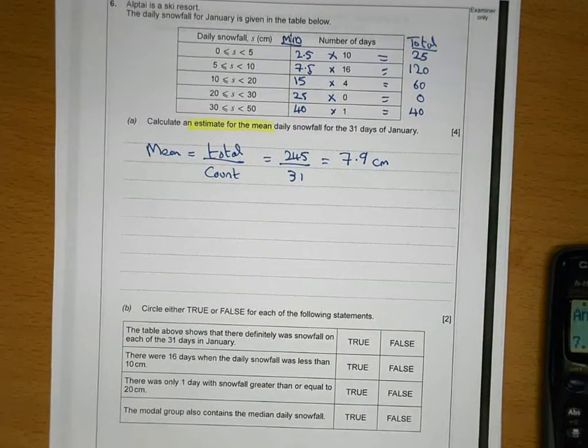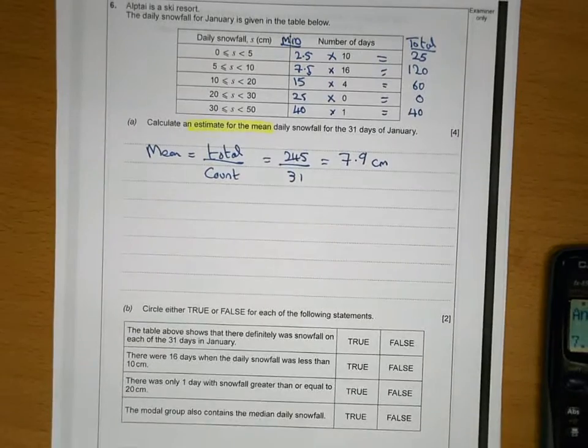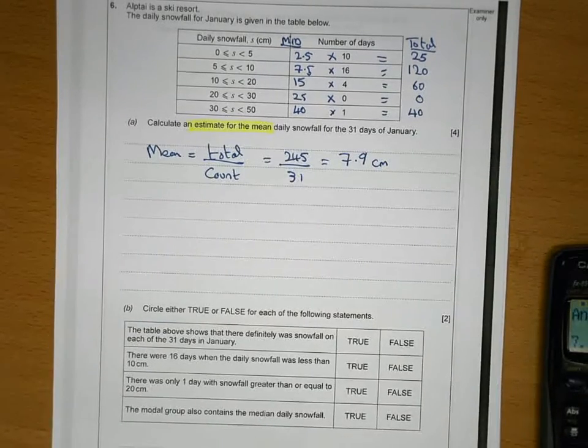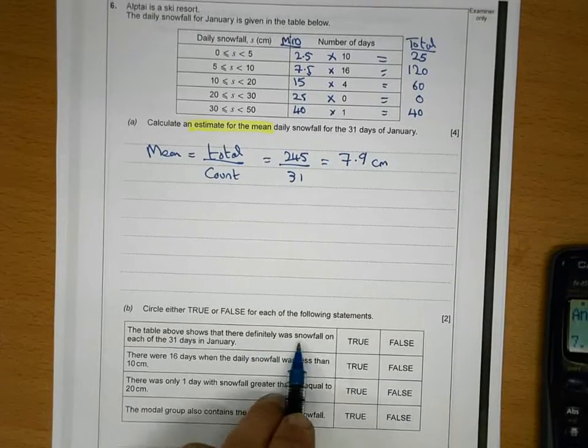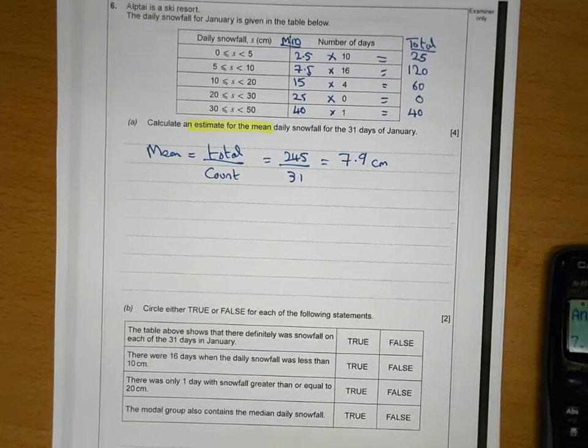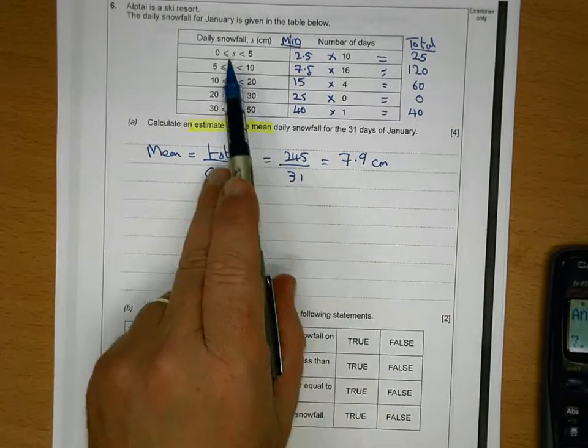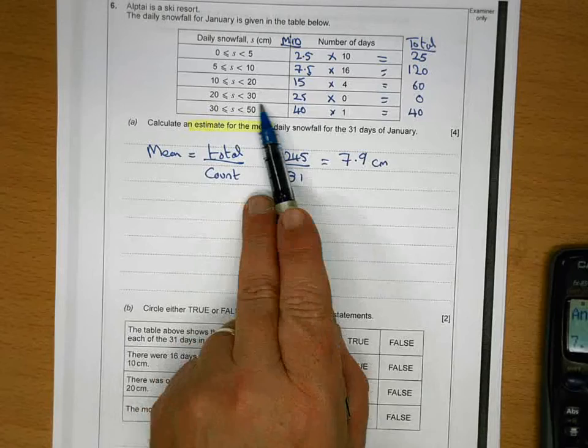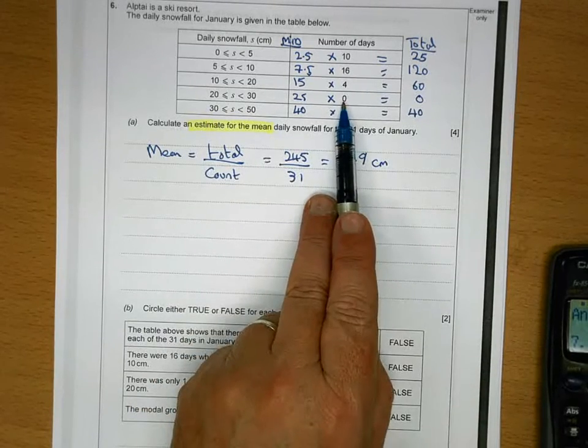Part B. Circle either true or false for each of the following statements. The table above shows there definitely was snowfall on each of the 31 days in January. Well, this tells you the depth, not that 0.